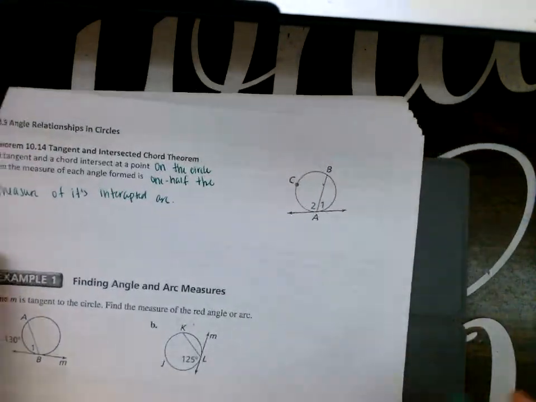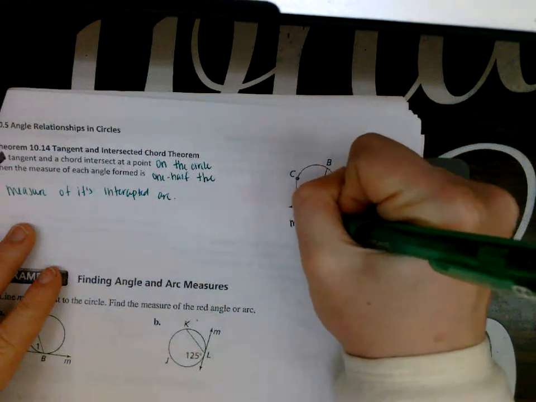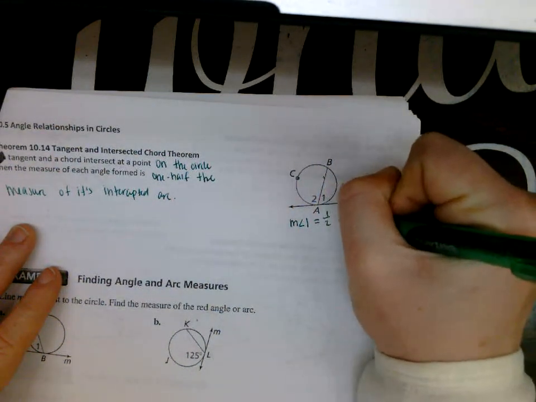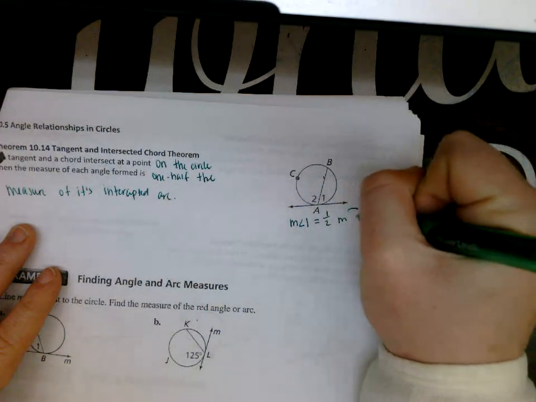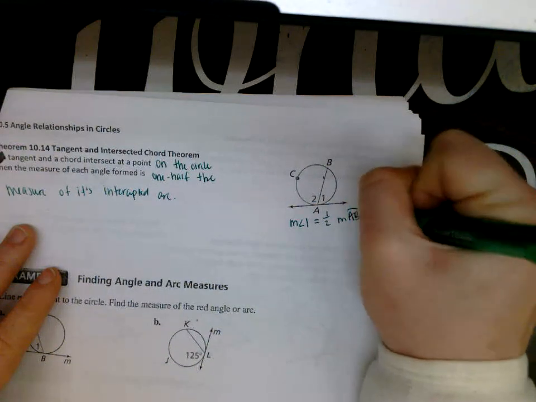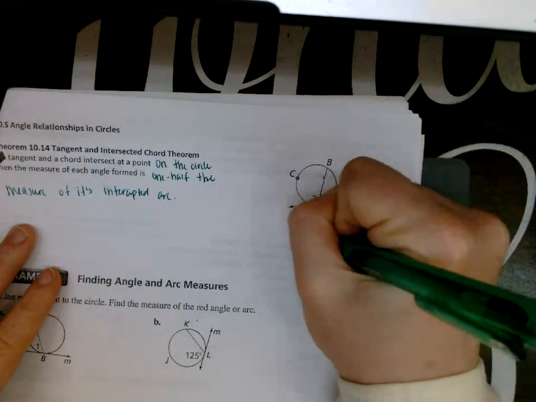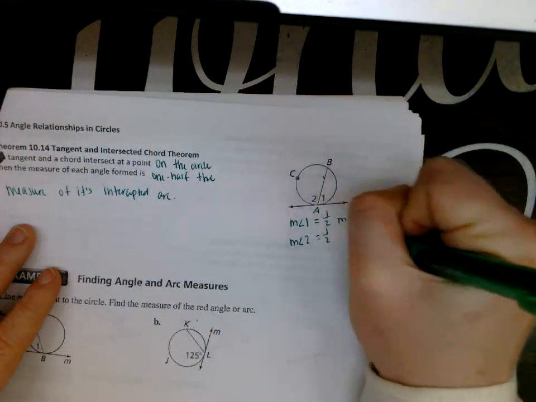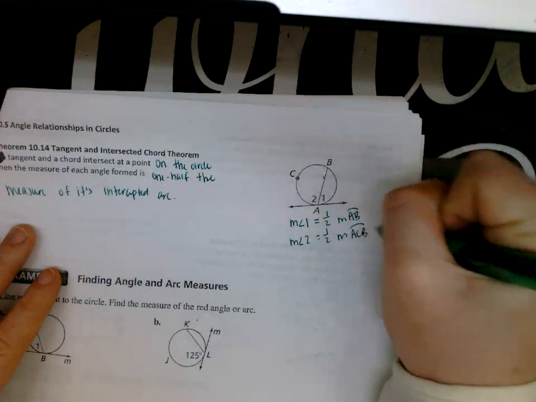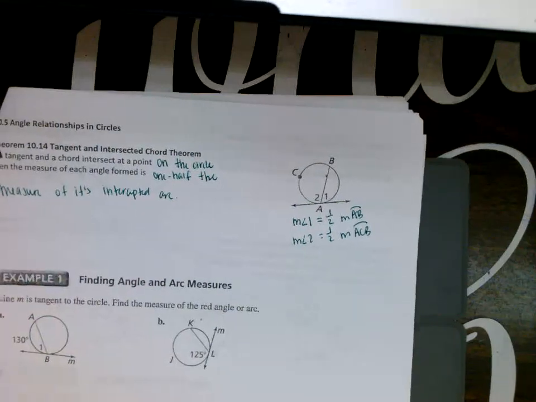Okay, so if I'm looking over here, the measure of angle 1 is equal to 1/2 the measure of arc AB, and the measure of angle 2 is equal to 1/2 the measure of arc ACB. Okay.